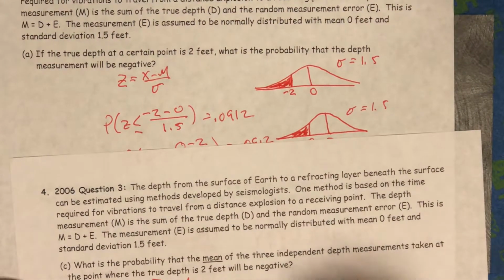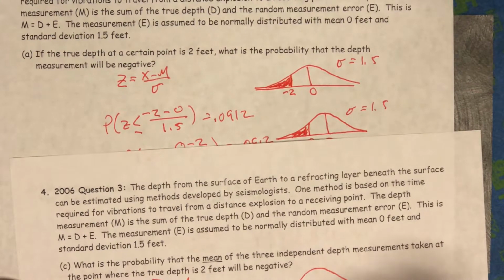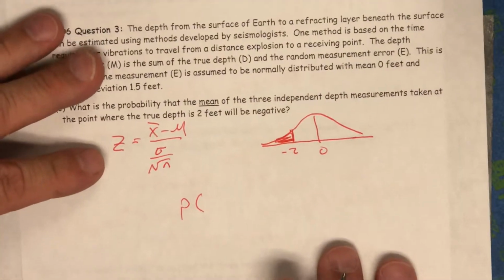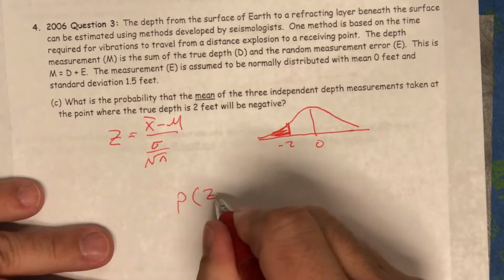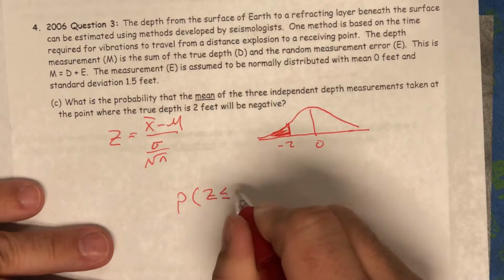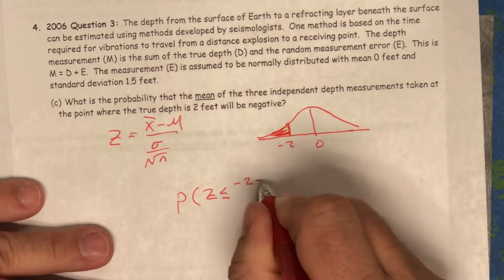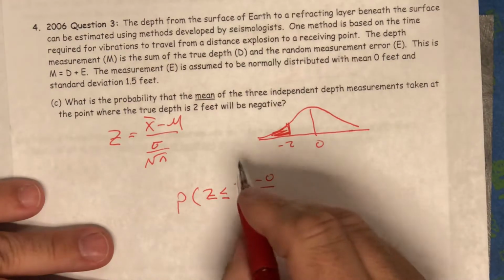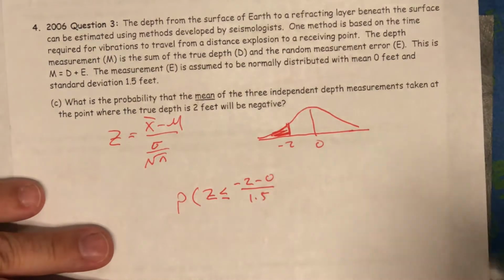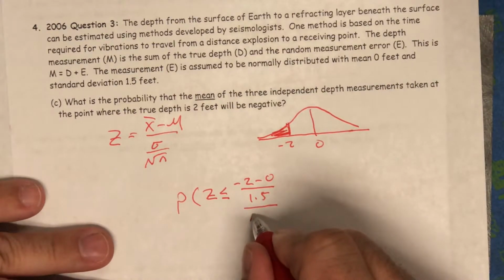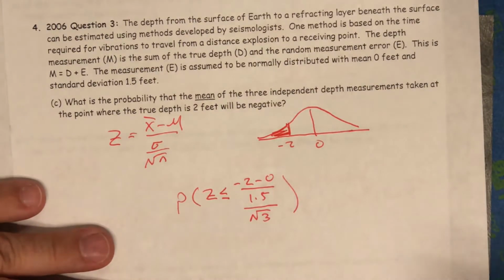So the first one, I had the diagram drawn like this. We had it centered at 0, and we said -2. So this is what I'm looking for. Well, when I plug into this, I want the probability that z is less than or equal to -2 minus 0 over 1.5, which was the standard deviation, divided by the square root of 3.